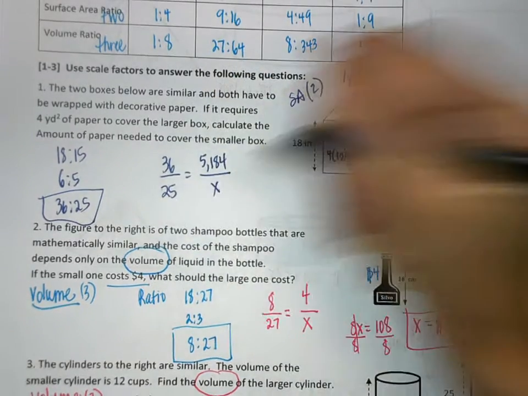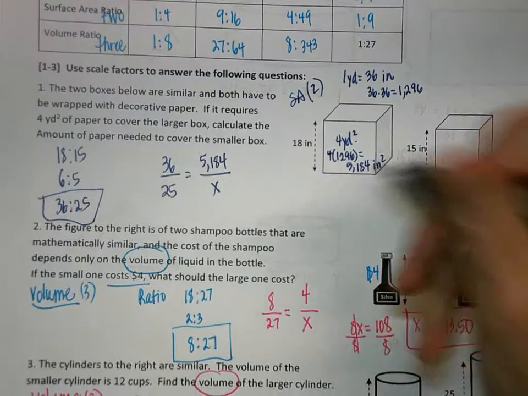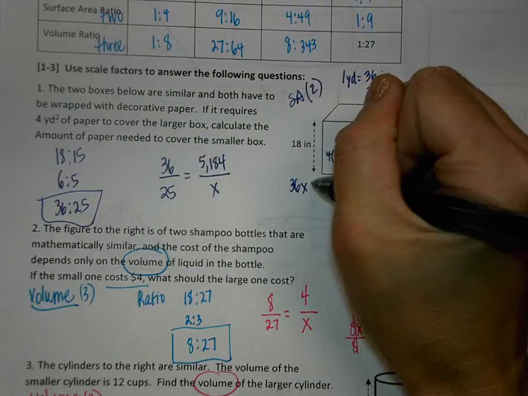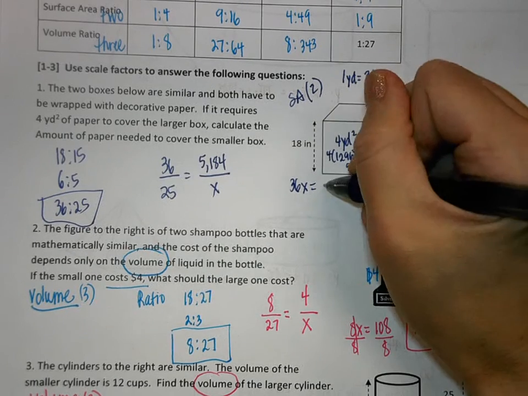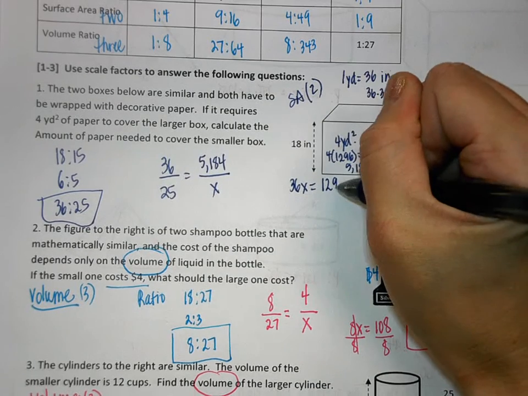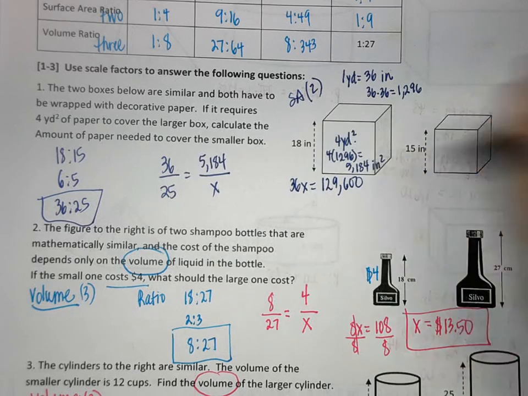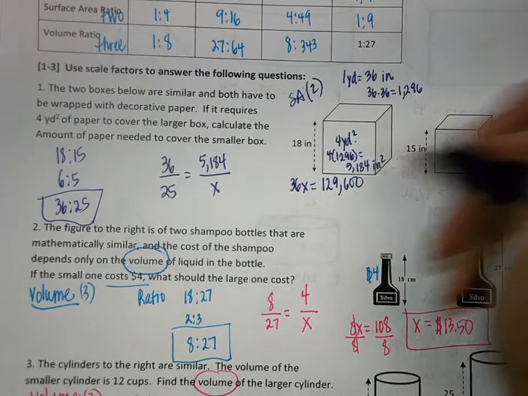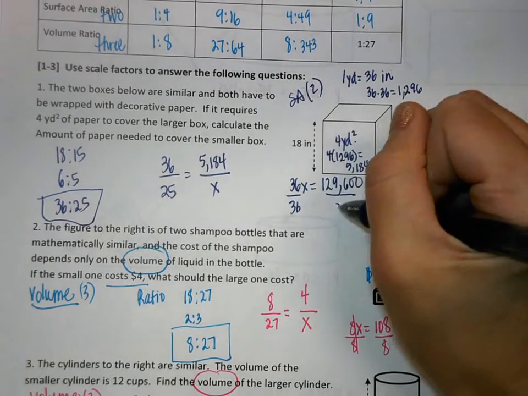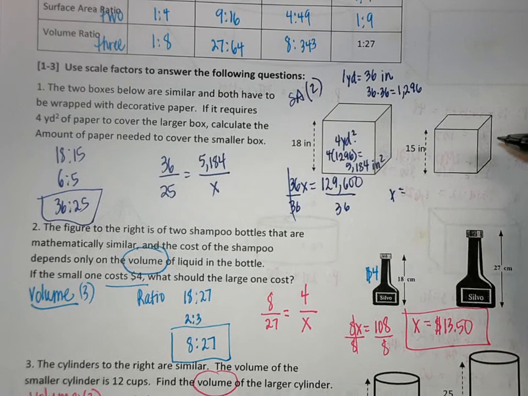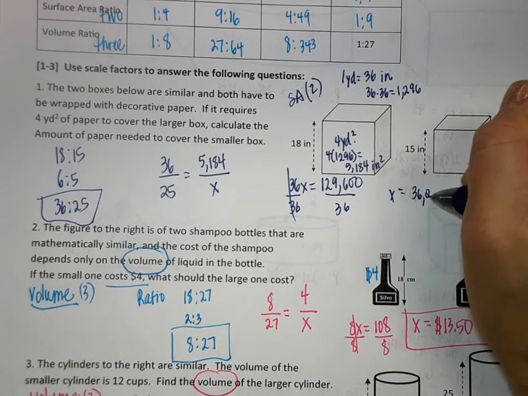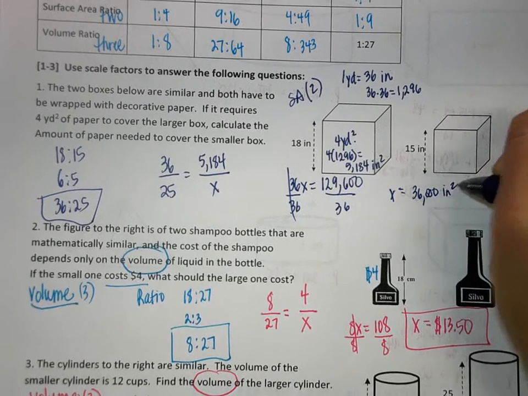We are going to cross multiply. 36x equals 129,600. We divide by 36 to both sides. And we get x equals 3,600 inches squared.